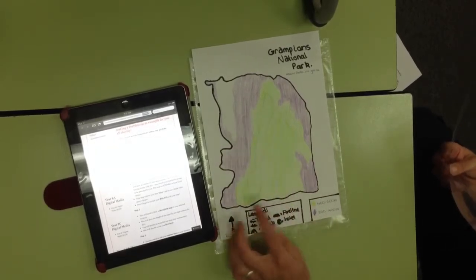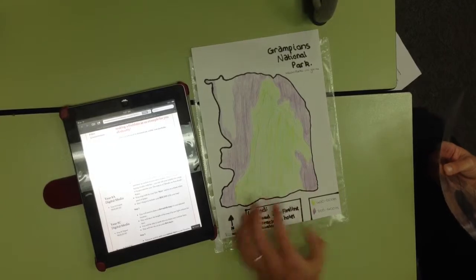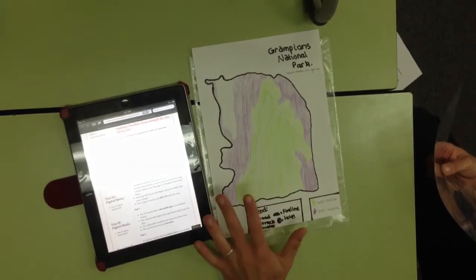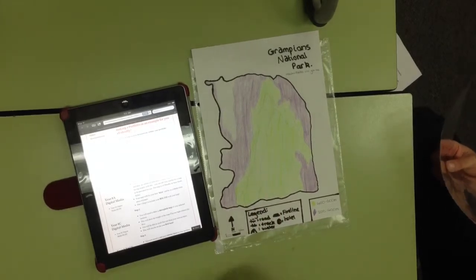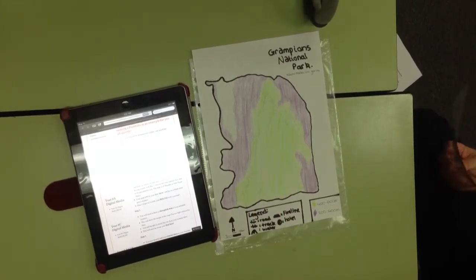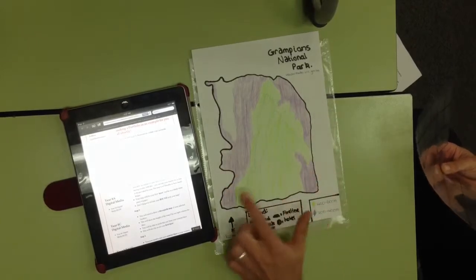So you look at that green and you go, all right, that's going to be 400 to 600 metres high. That purple is going to be 200 to 400. This is a basic one with two colours. Yours might have a lot more. If you did, say, Mount Macedon, you might have a lot more colours because you're showing different heights. So that's your first step. You need to draw that.